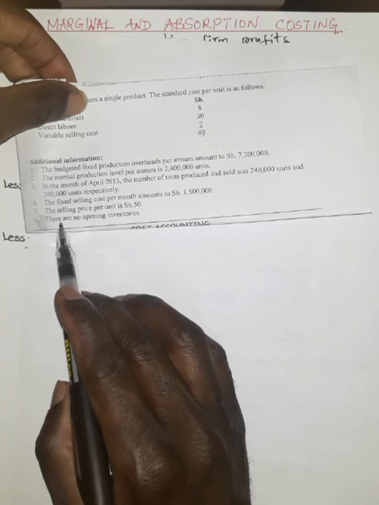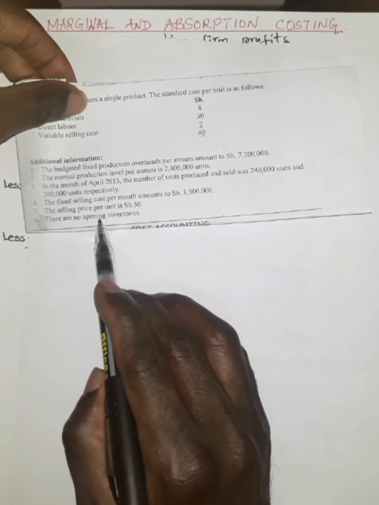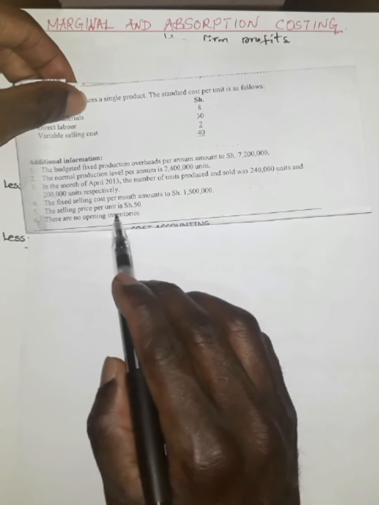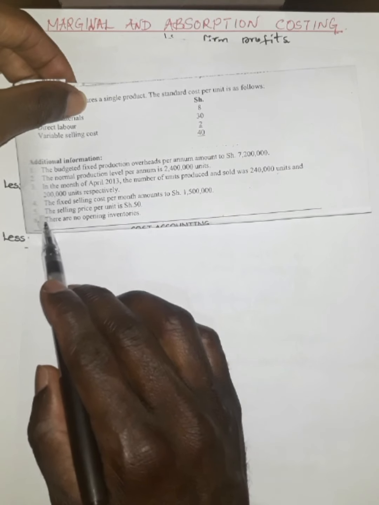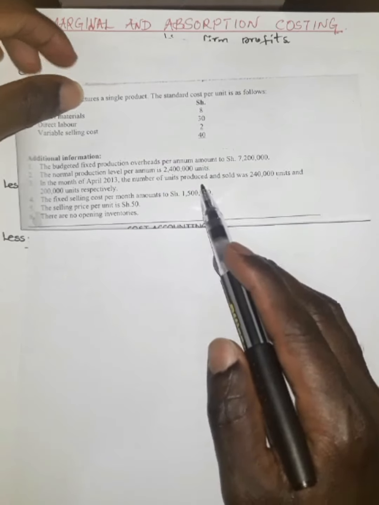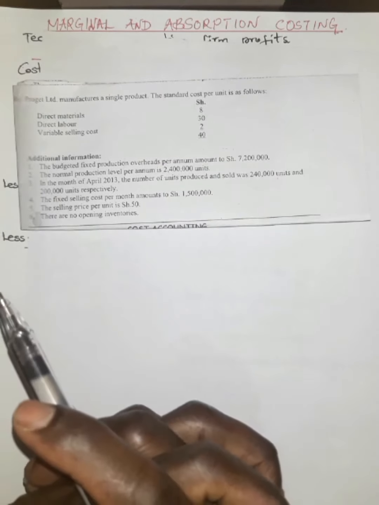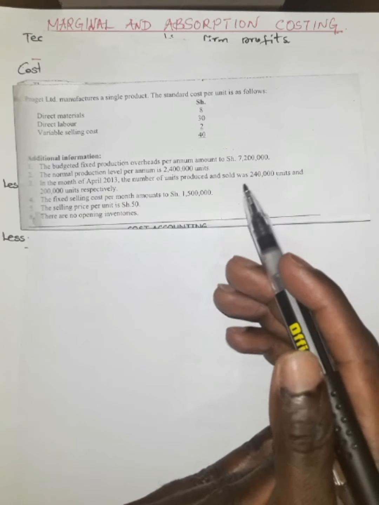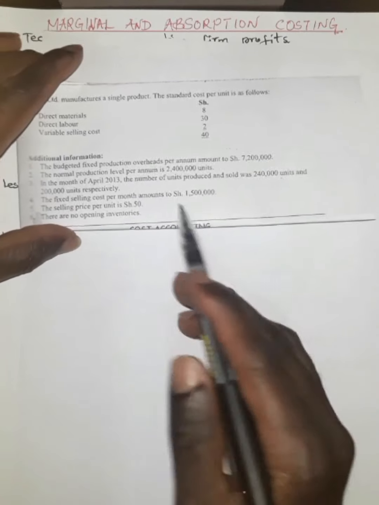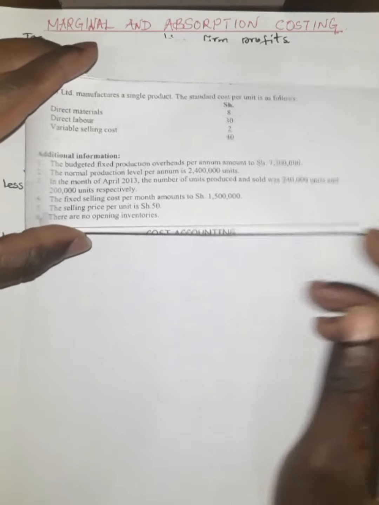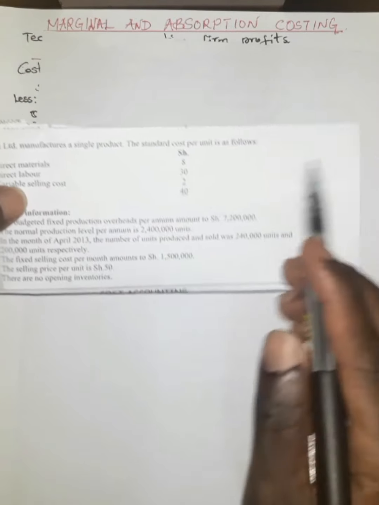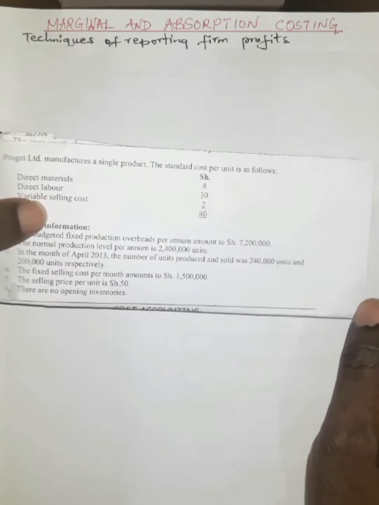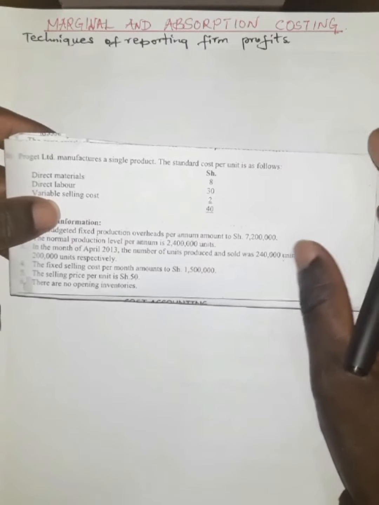Then you're told there are no opening inventories. At the moment we don't have opening inventories. These are some of the reasons why we are going to have differences in the net profit under marginal costing as well as absorption costing. So the question is asking us to prepare an income statement under absorption costing as well as marginal costing.